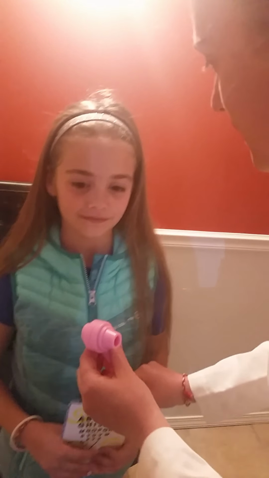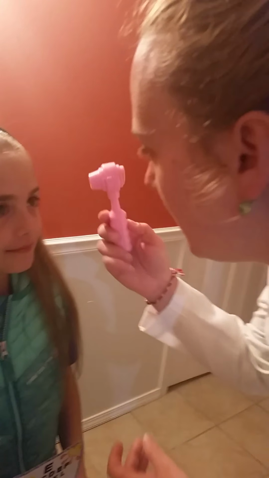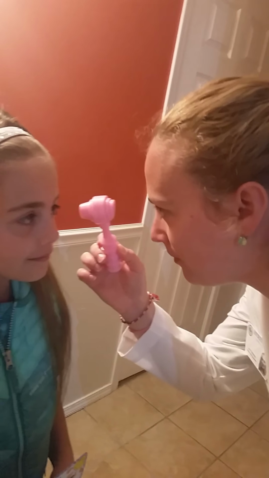With the ophthalmoscope, I'll be checking the ophthalmoscopic disc. Look at me, please. With the light, I'm guiding the large veins, and I'm checking for clarity, color, symmetry, and papilledema. Next, you can have a seat, please.